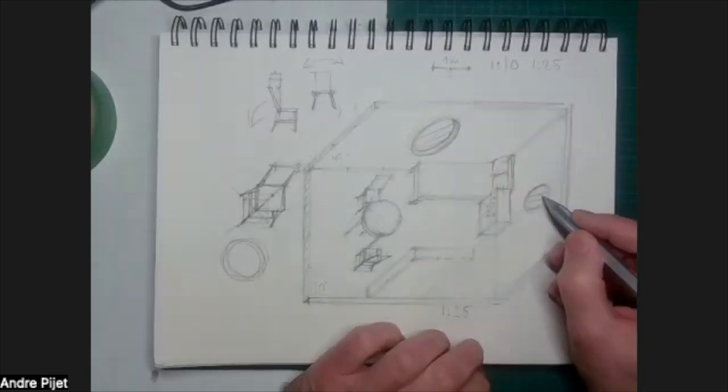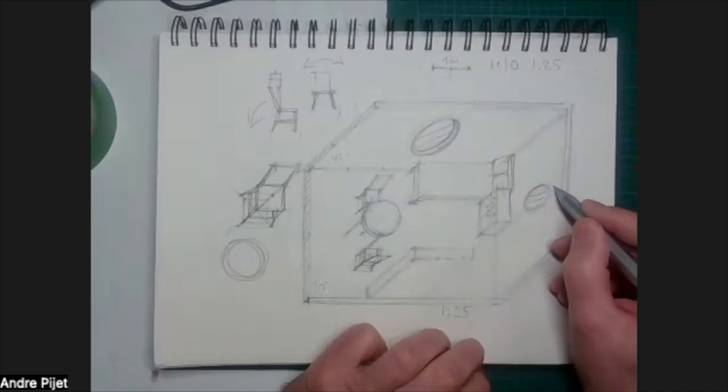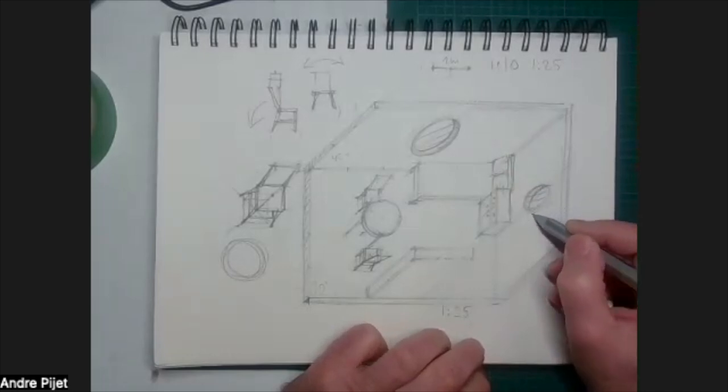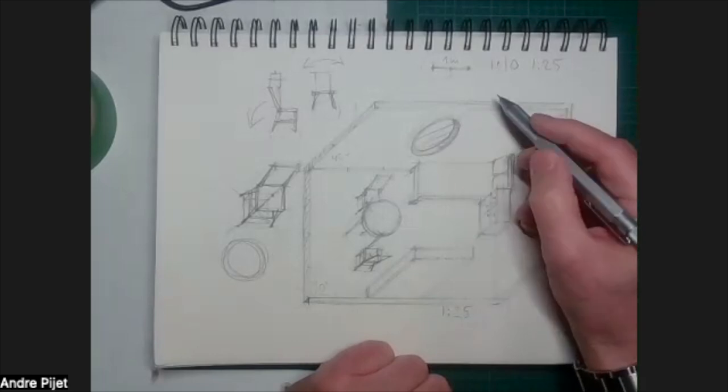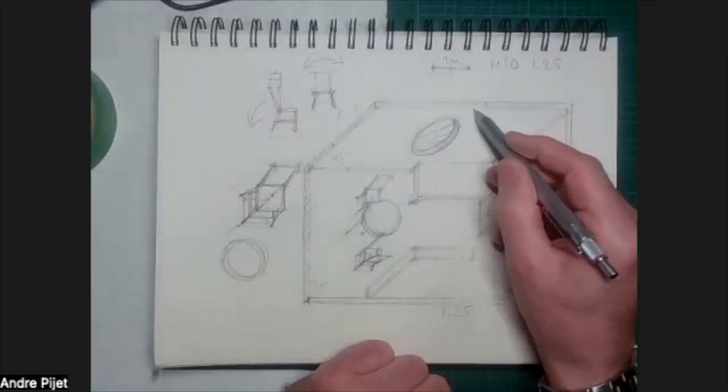So if this is a window, of course, you're going to have the same ellipse you put there. You put the thickness of the window. So you're going to have somewhere there. You have a window now in the wall, isn't it? And the thickness of this window is the thickness of the wall at the same time.